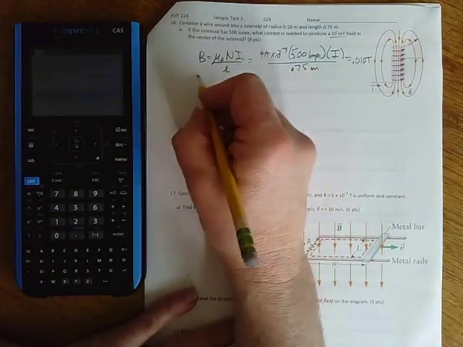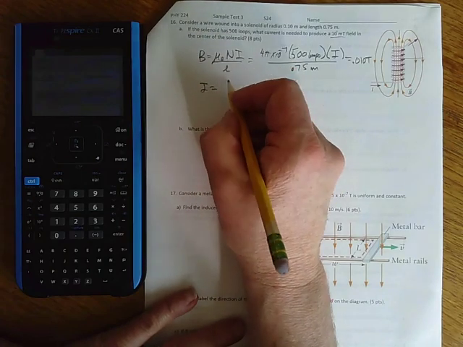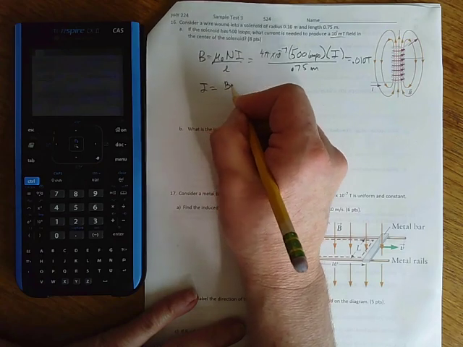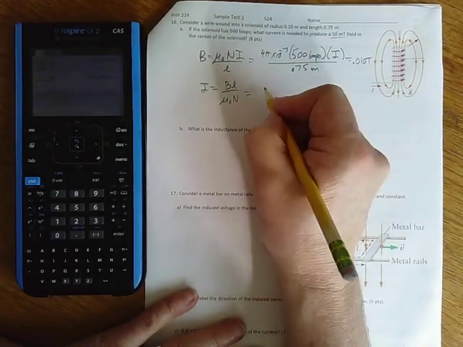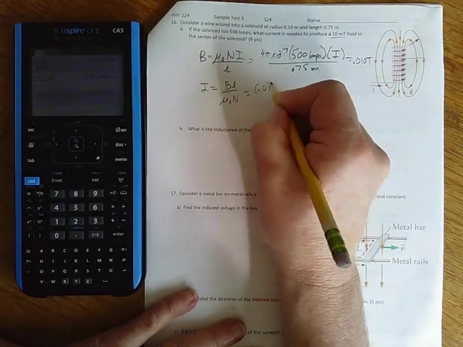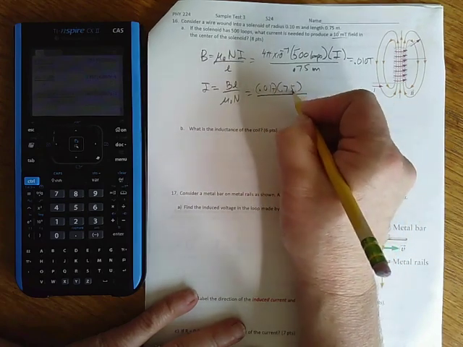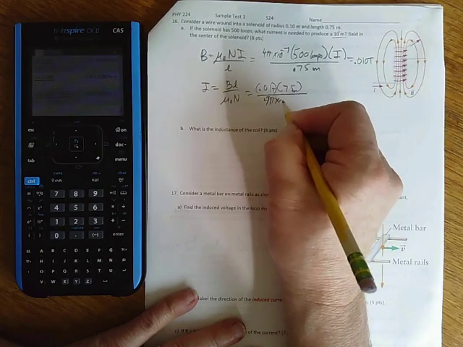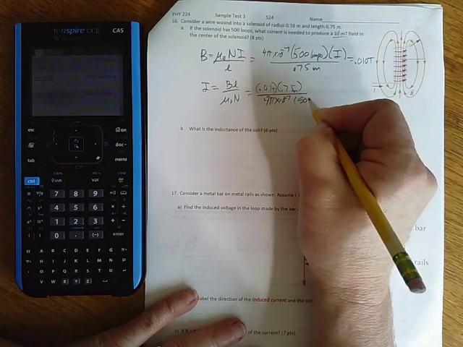All right, so maybe it would be better to rearrange this and solve for I in the first place. So I, just rearranging, multiply by L, divide through by the things multiplying I, so it's going to be BL over mu naught N. So it's going to be 0.01 times 0.75 Teslas meters divided by 4 pi 10 to the negative 7 times 500 turns. Very happy bird out there right now.